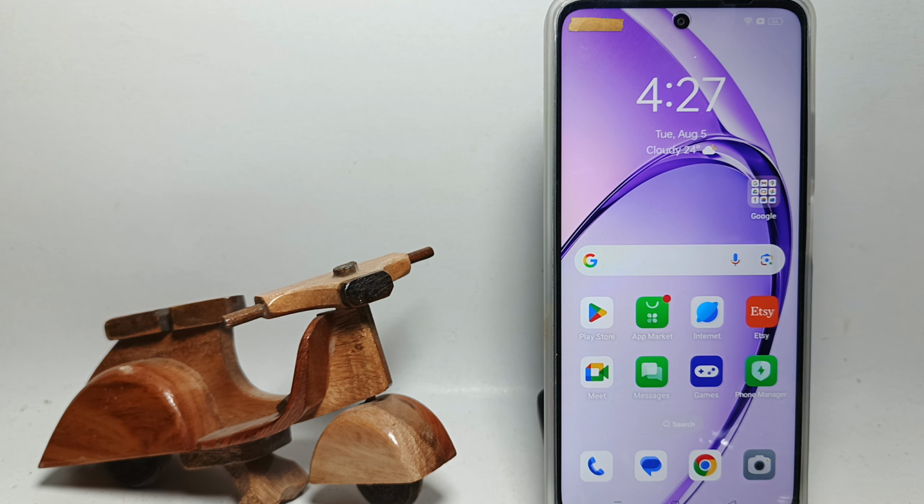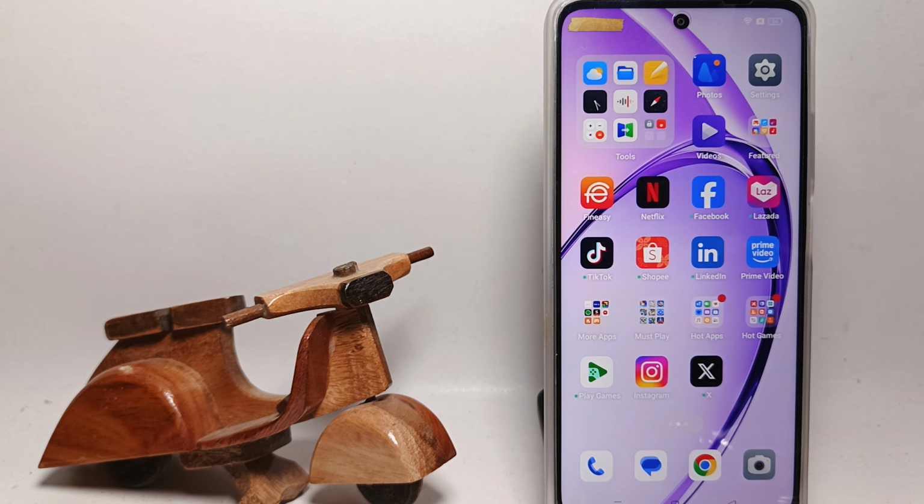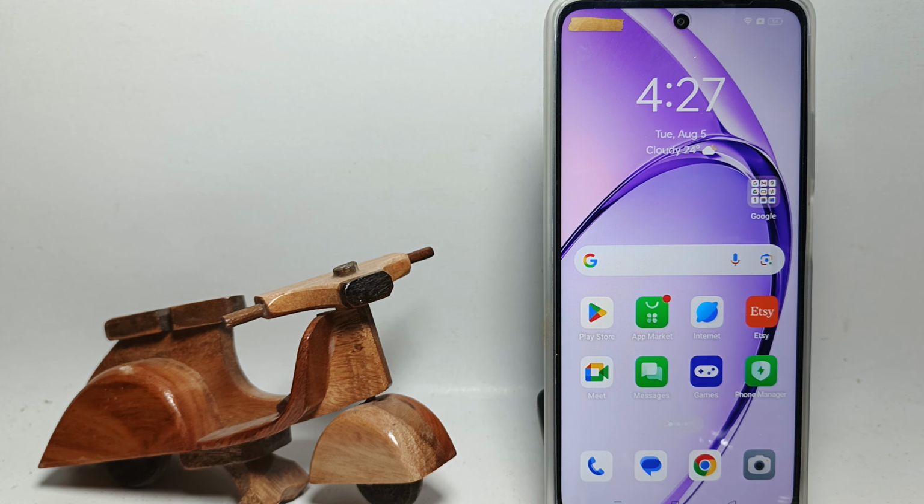In this video, I will show you the easy and clear steps on how to turn off findability on the Etsy application. So how to turn off findability on the Etsy application? Make sure you keep watching this video until the end. Let's get started right away.